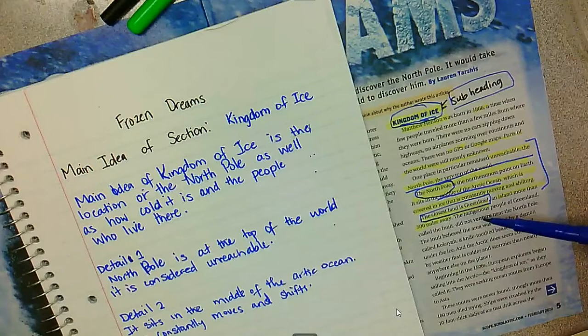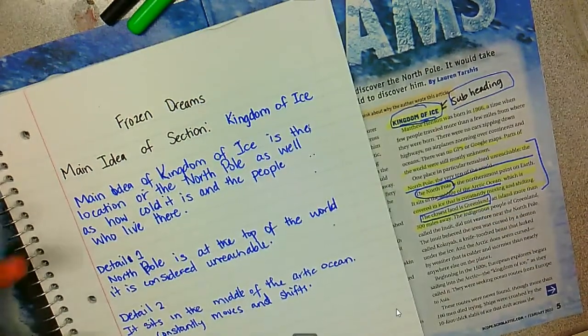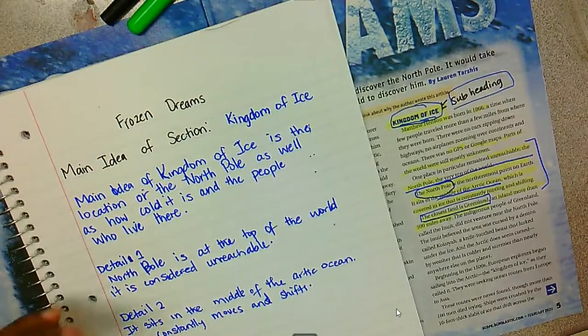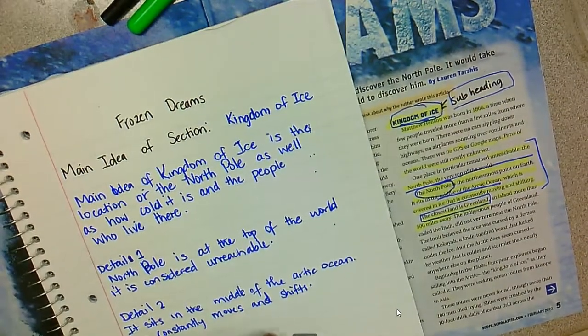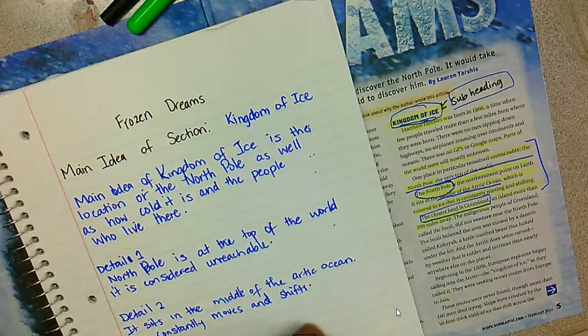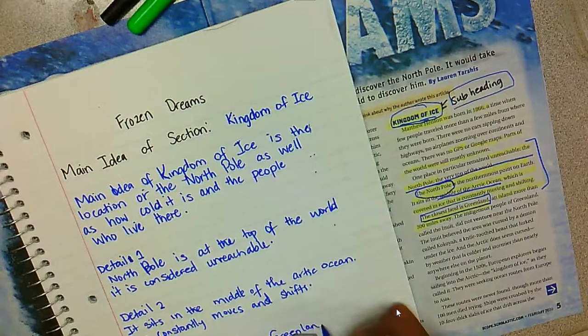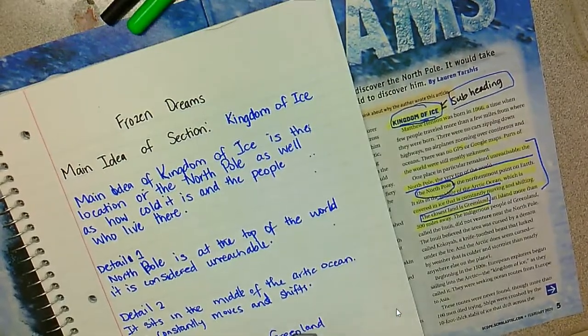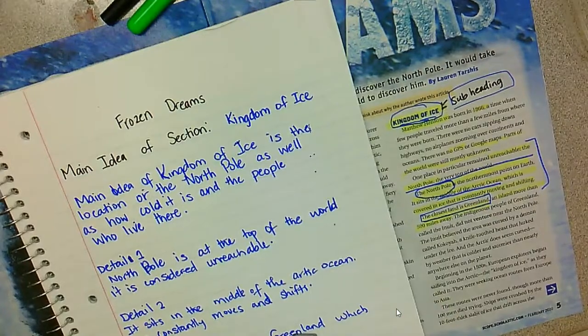That was the reason why it would be unreachable, because the closest land was Greenland, which was 5,000 miles away. I'm going to go ahead and put Greenland in capital because it is an important word.